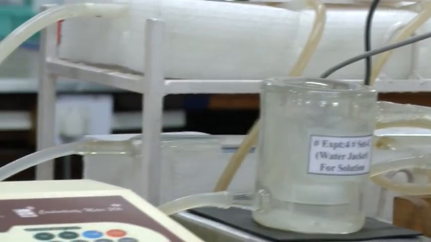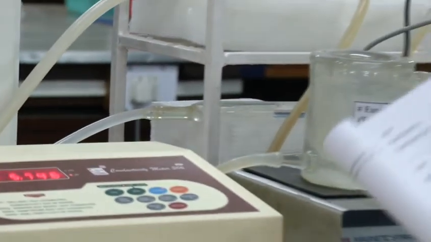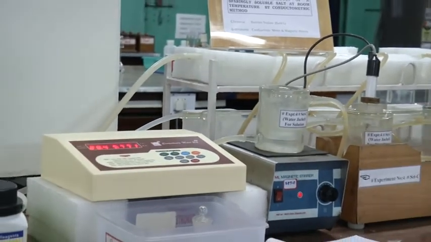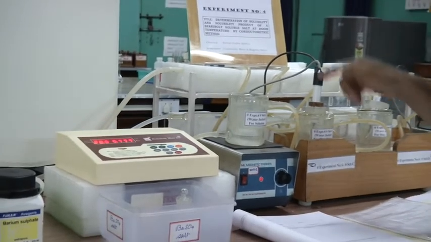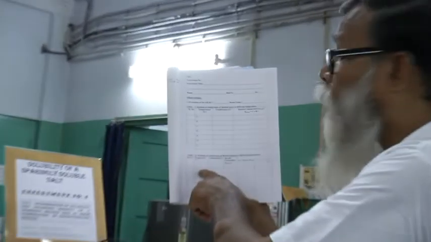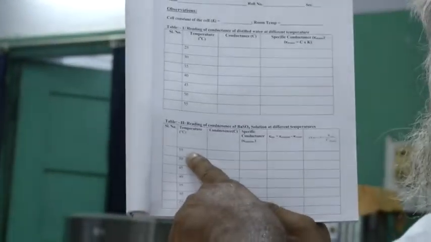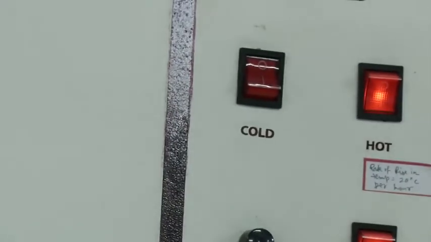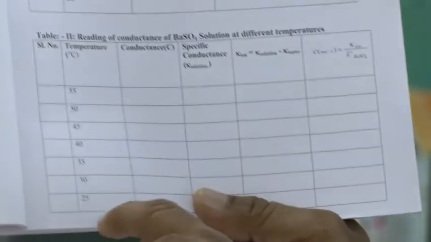Within that time, see, it will take more than half an hour to get this reading. Within that time, the solution will be prepared, and you have to take the reading of that particular solution. You have to start from 55 degree. Okay. Then we will start the cold unit. The temperature will go on decreasing, so you have to take the next reading at 50, then 45. In this way, you have to go up to 25 degrees centigrade. Okay.